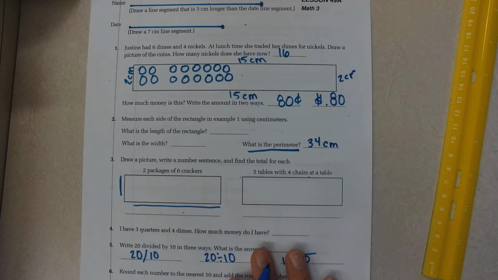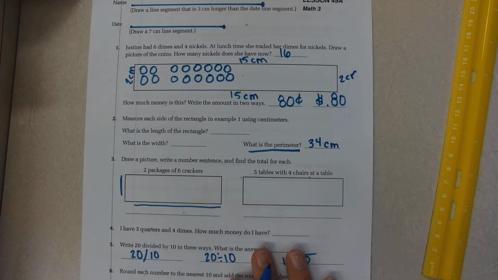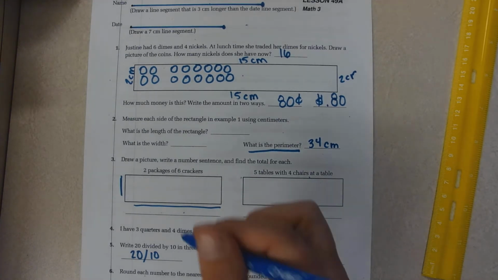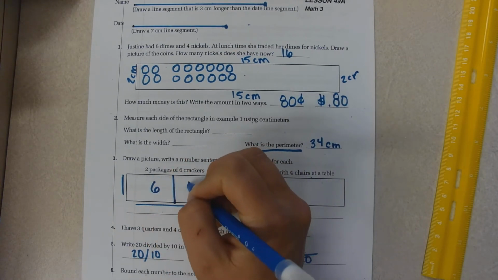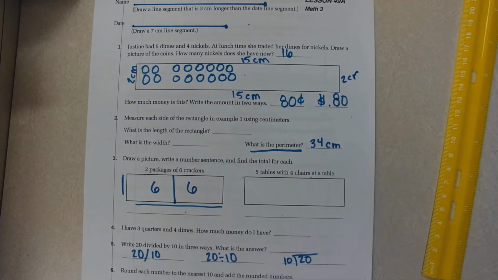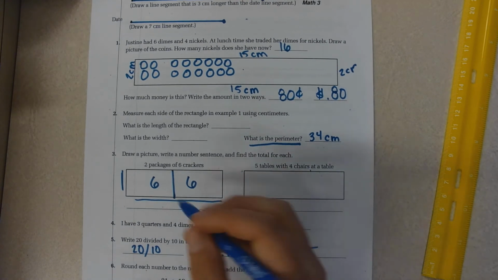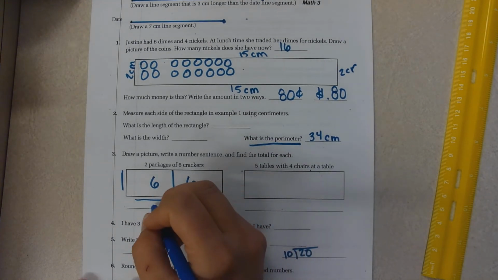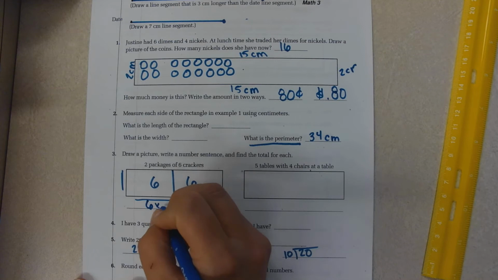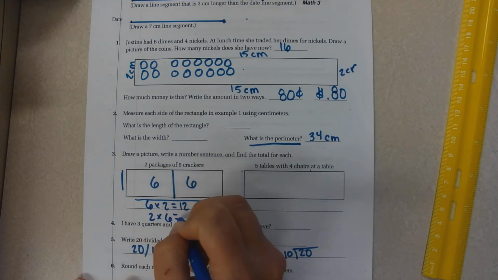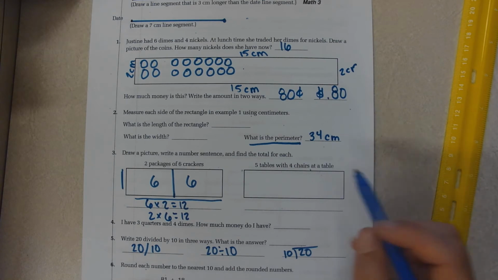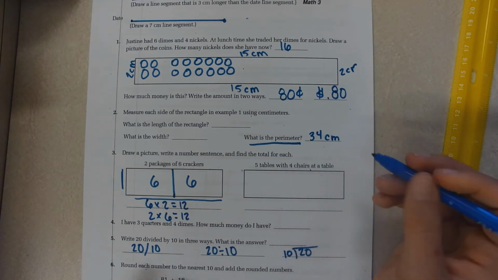Now, write a number sentence and find the total for each. 2 packages of 6 crackers. So, if there's 2 packages with 6 crackers in it, how many are there? 6 plus 6 is 12, or 6 times 2 equals 12. 2 times 6 equals 12. That's the commutative property.